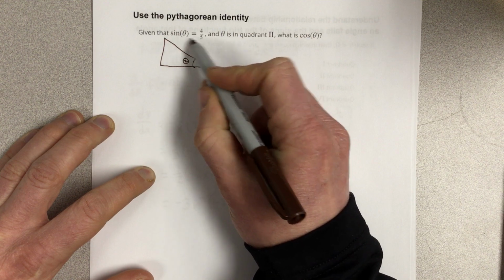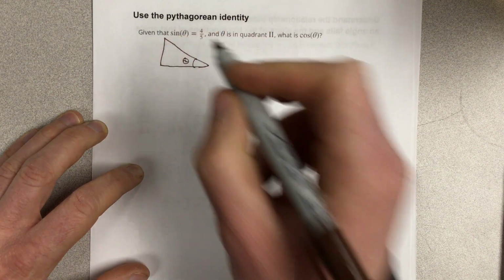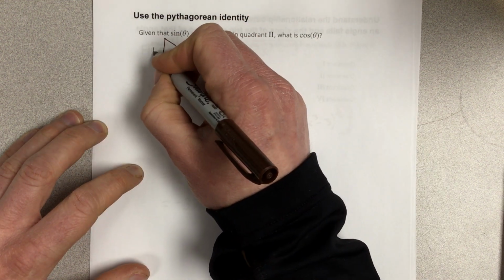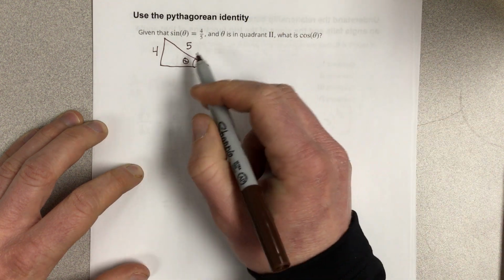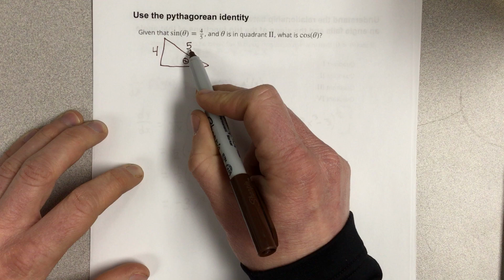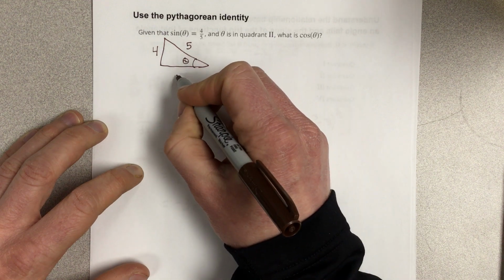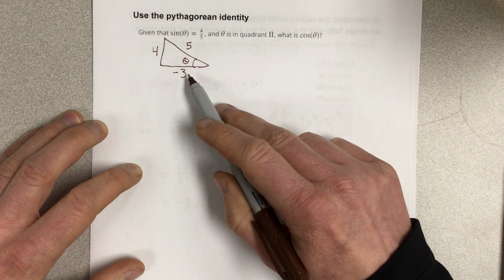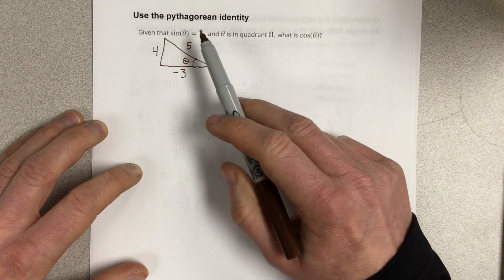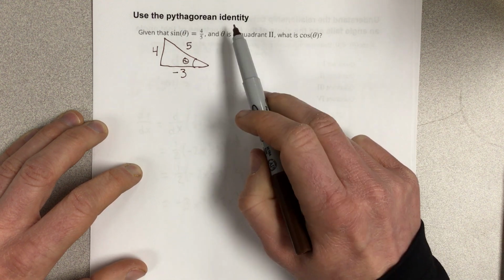And then if I have sine theta is 4/5, that means that my y value over here is 4. The hypotenuse is 5. Technically, if I use the Pythagorean theorem, this will give me 3 for this side, which would be -3, and then I could figure out what cosine theta is just from using this triangle. But they want us to use the Pythagorean identity to do this.